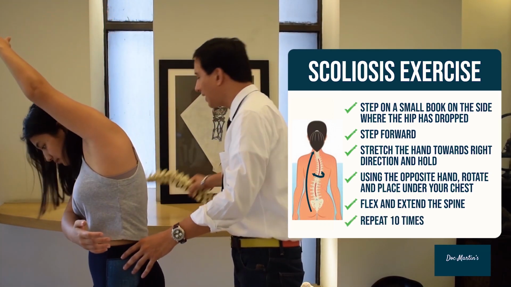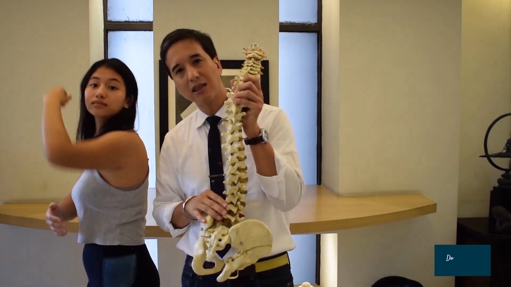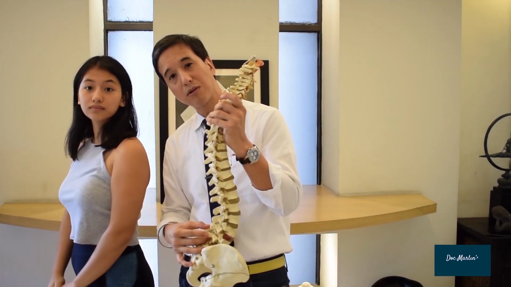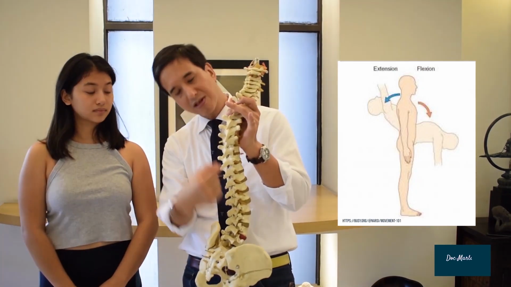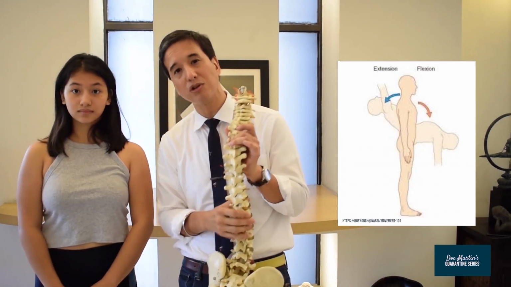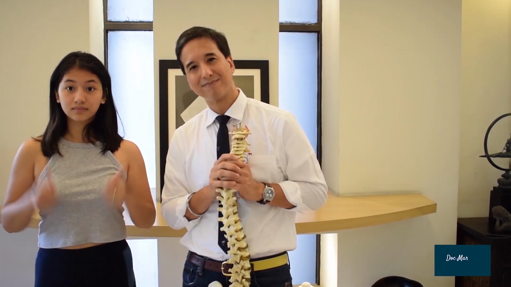So the whole idea is to derotate the spine, put it in a neutral position, and then start flexing and extending so it exercises the little tiny muscles that hold your spine in the right place.